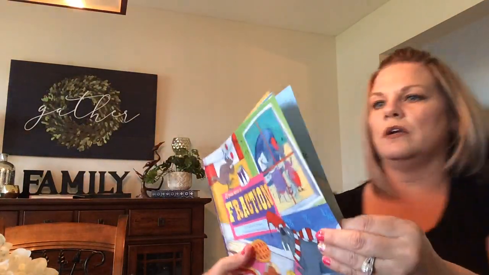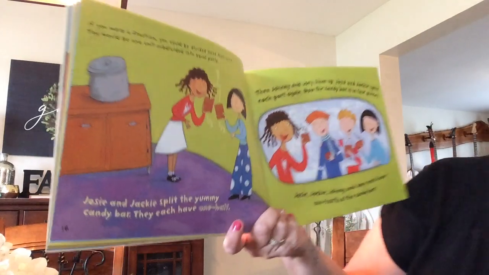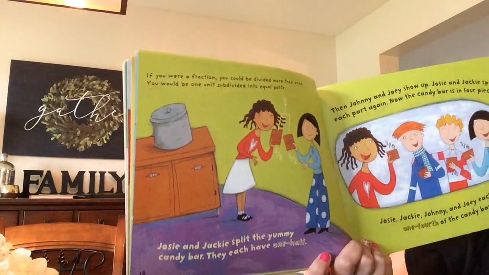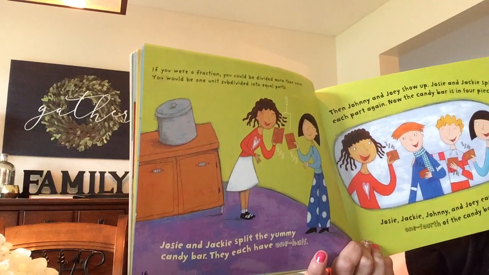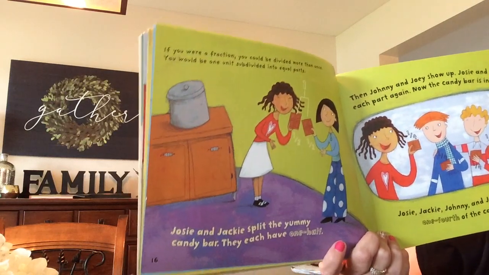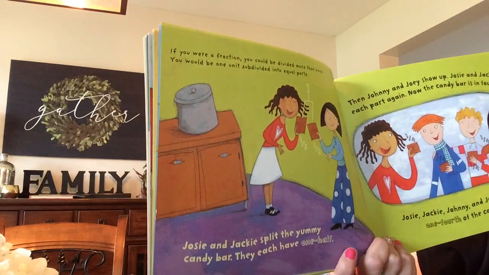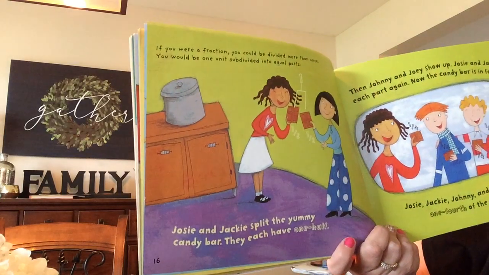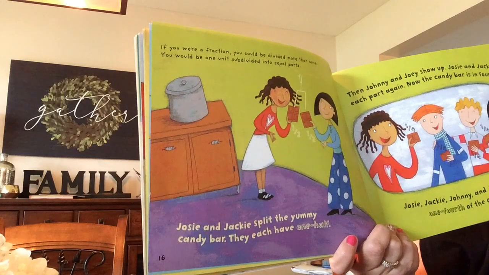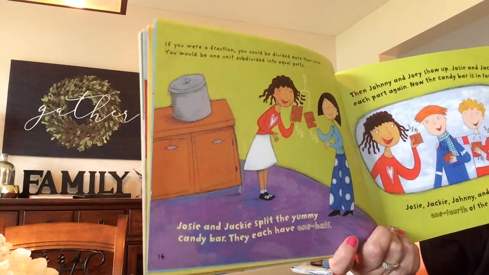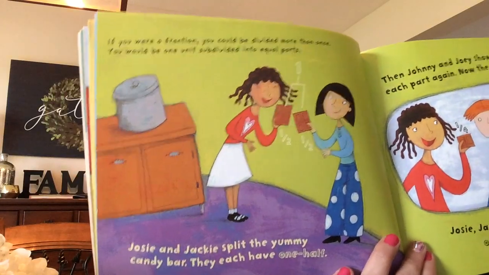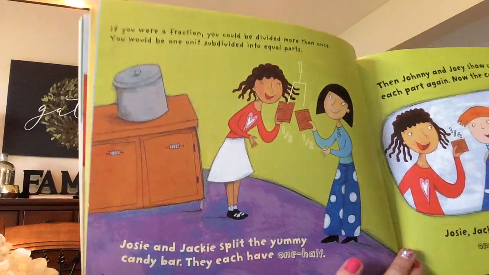Fractions must be equal. If you were a fraction, you could be divided more than once. You would be 1 unit divided into equal parts. Josie and Jackie split the yummy candy bar. They each have 1/2. We deal with that often in our lives. These are real world connections.